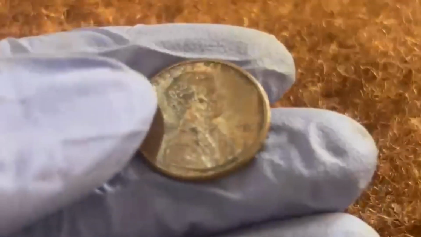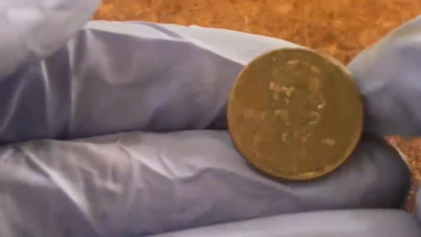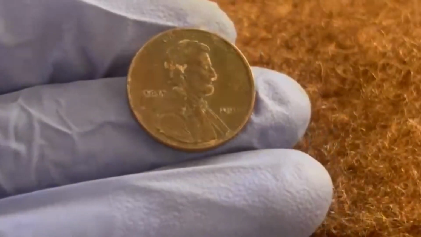This emphasis on condition has led collectors to store coins carefully in protective holders, albums, or certified slabs to preserve their surfaces from scratches, corrosion, or environmental damage.